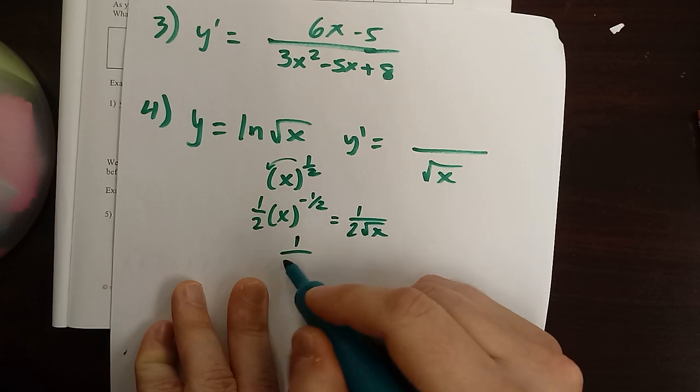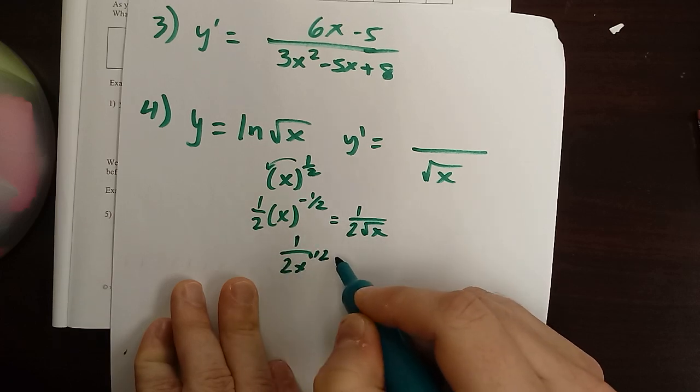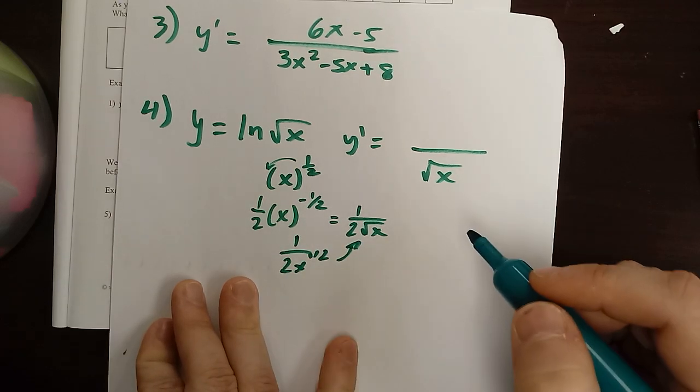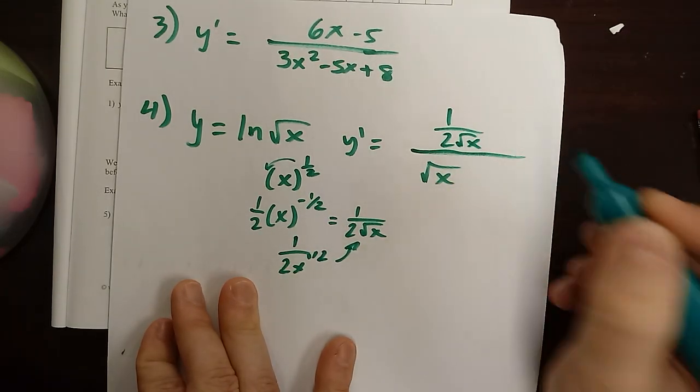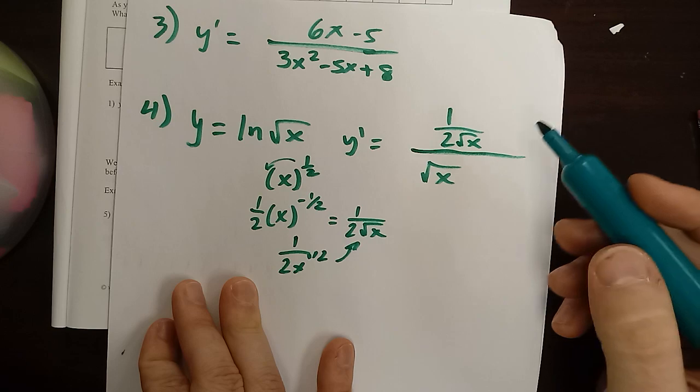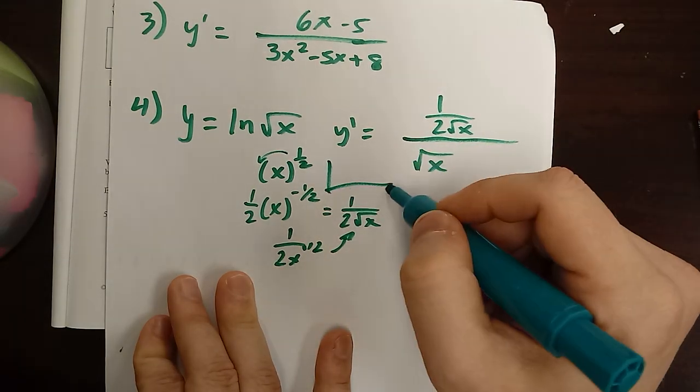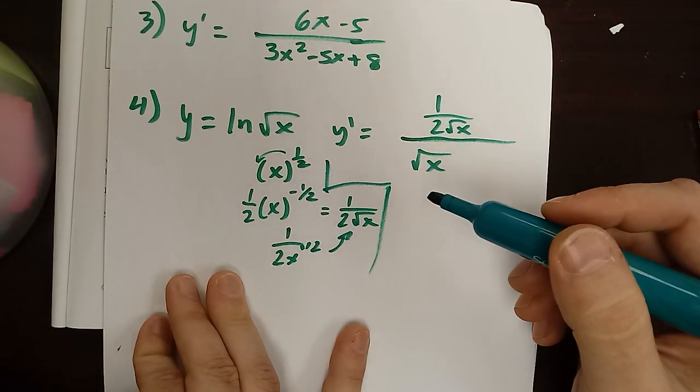Remember, because it's 1 over 2x to the 1/2. So then it turns into that. So the numerator of this is 1 over 2 root x. And this is illegal. This is an illegal form for us to leave an answer in. Fractions on fractions is not okay.